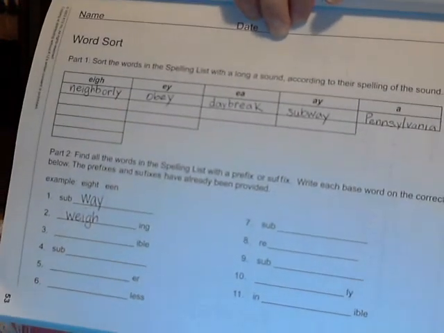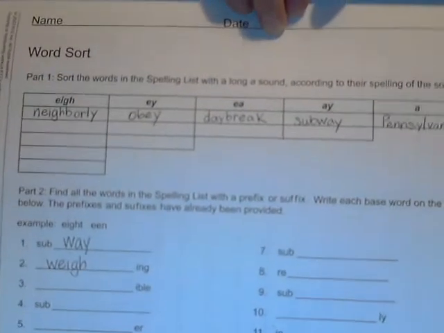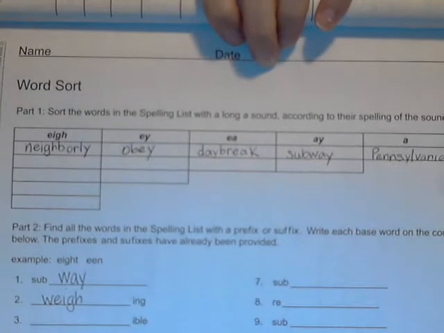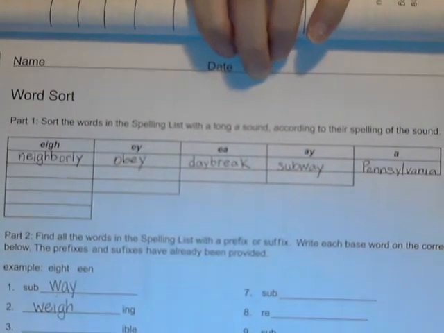Okay. Part 2, instructions tell you to find all the words in the spelling list with a prefix or a suffix, and then write each base word on the correct line below. The prefixes and suffixes have already been provided. So if you look at number 1, let's see if I can zoom in on it. We've got sub. Now you have to find the base word. And if you look on your list, you'll find the word subway. You write it on the line.